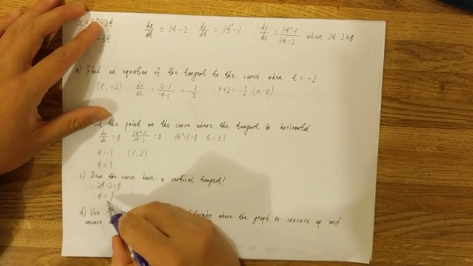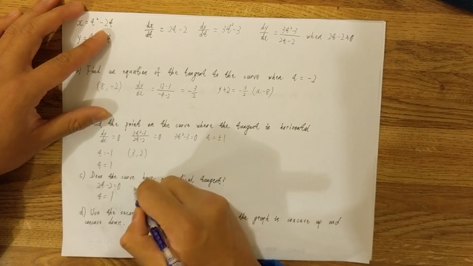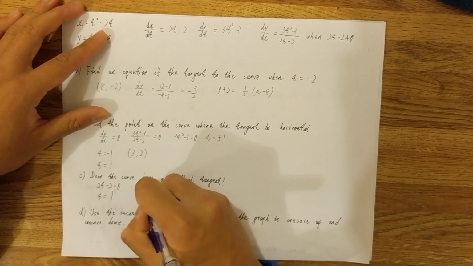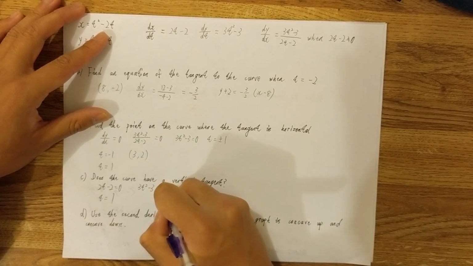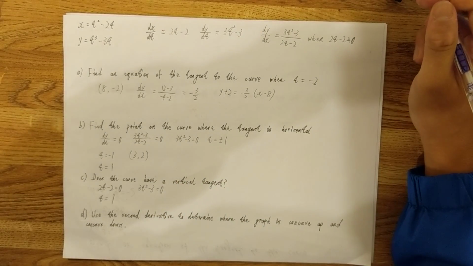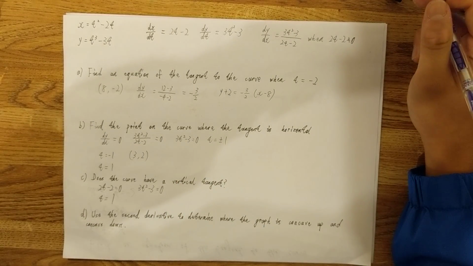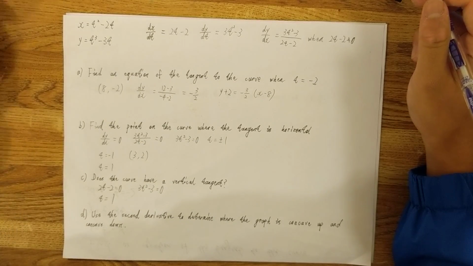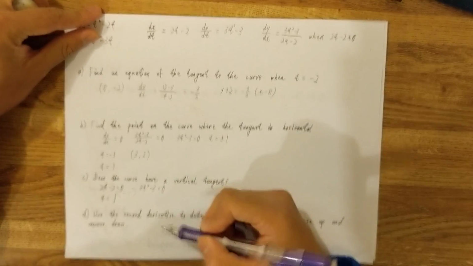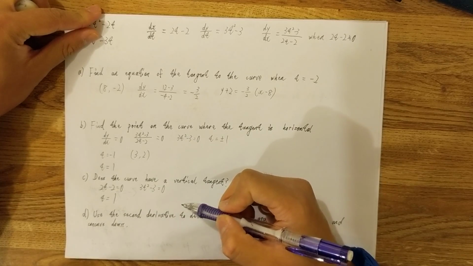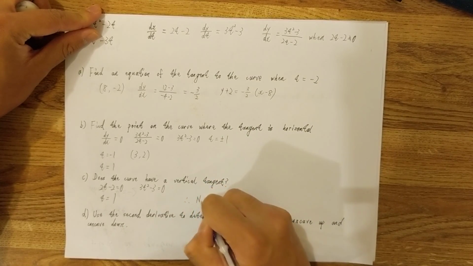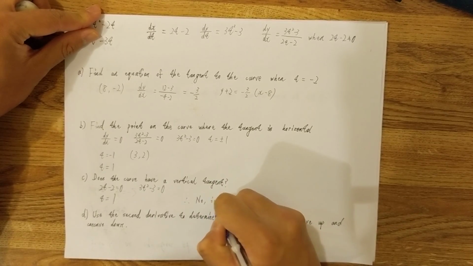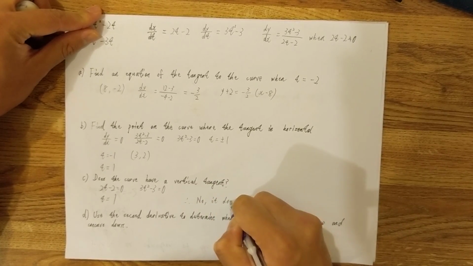However, when t equals 1, the numerator is also 0. So in this case, 3t squared minus 3 is also 0. So the curve will not have a vertical tangent if the numerator and denominator are both 0. So it does not have a vertical tangent.